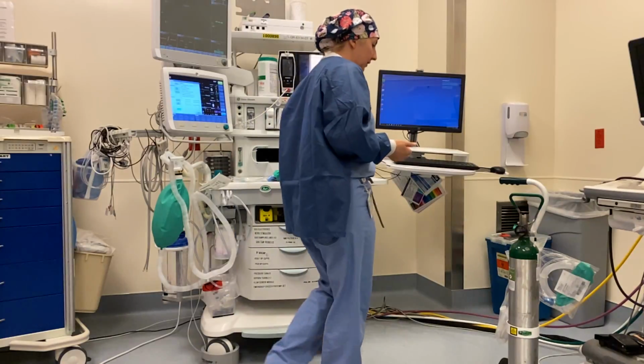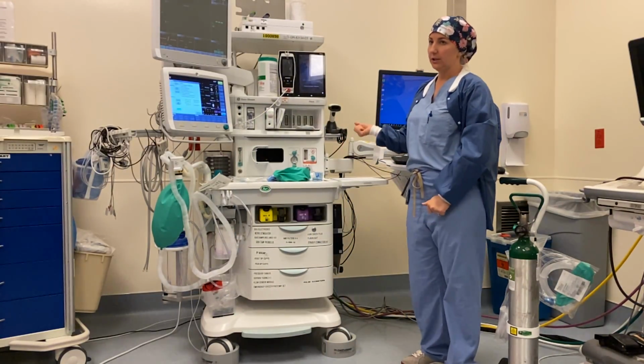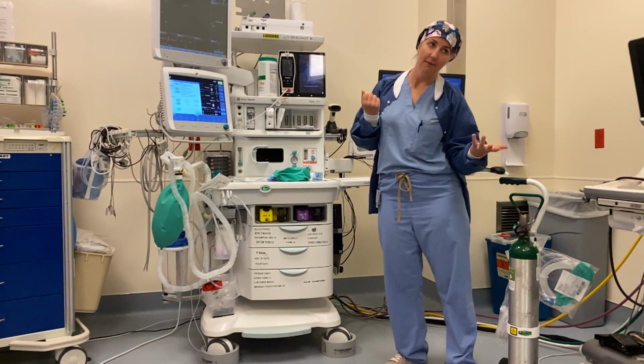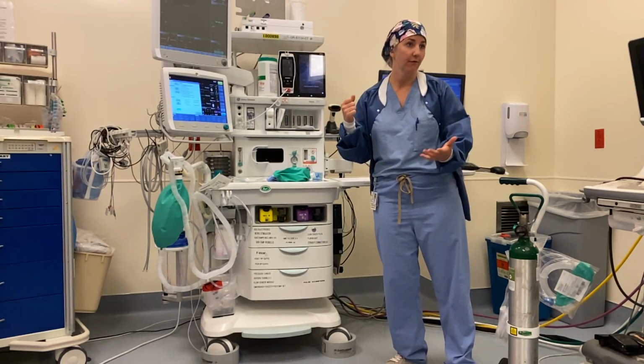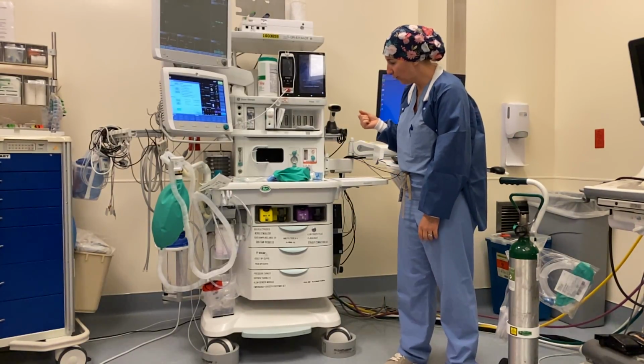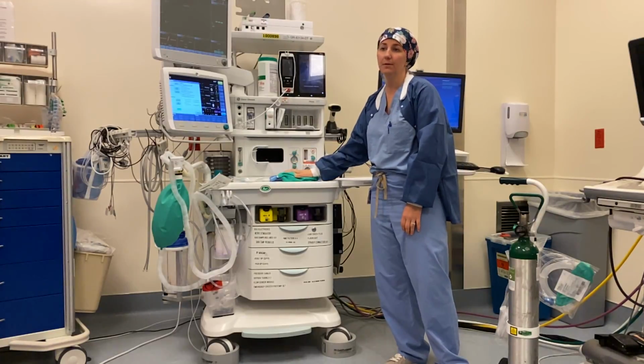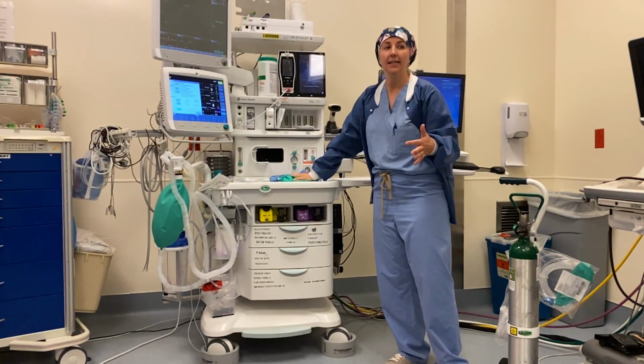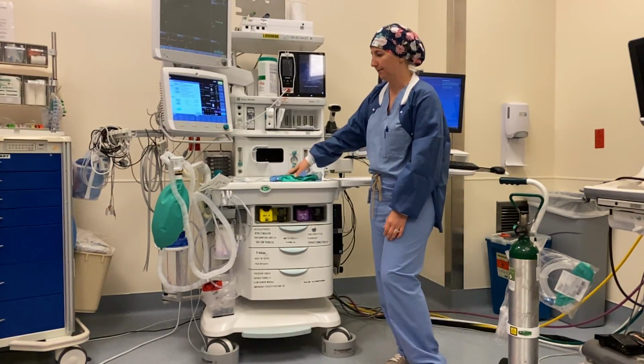There's a phone number on there and it says anesthesia tech. So you can just pick it up and call them and say, can you please get me the inline suction system for OR 7? If they don't know what you're talking about, you can ask them to go to the ICU. Anybody in the ICU will be able to point them in the right direction.